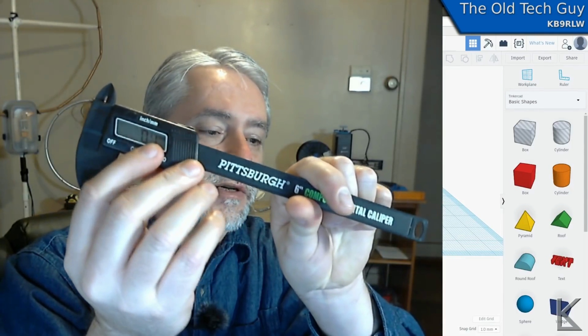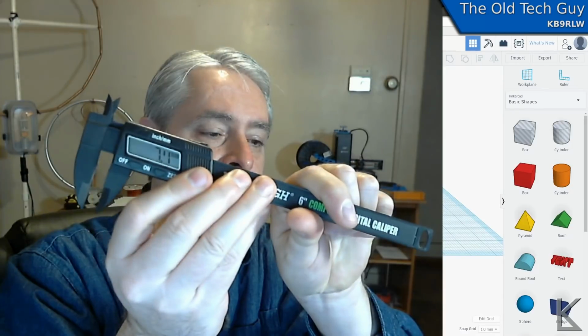One thing you're going to want if you're doing parts design is you're going to want one of these calipers, right? And these, you can get them cheap. I got this at Harbor Freight for $10 or something. And it's digital. You hit the button there, bring it over here, zero it, and then we can make our measurements.